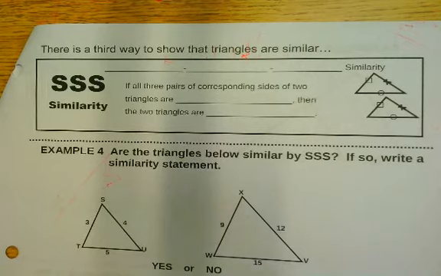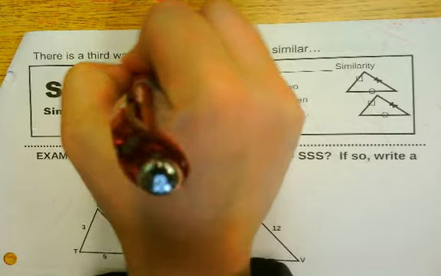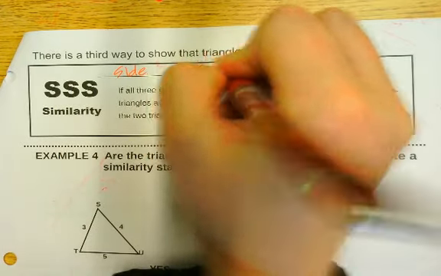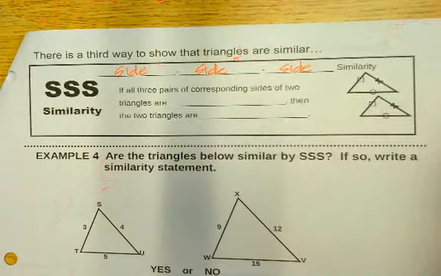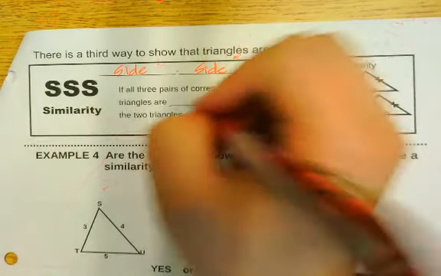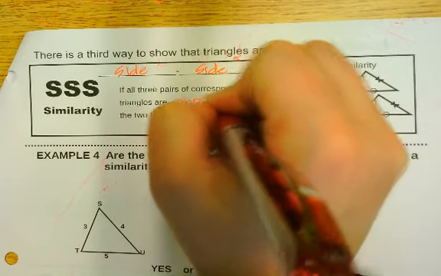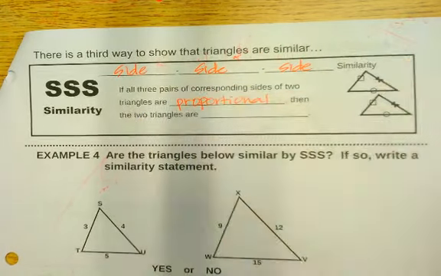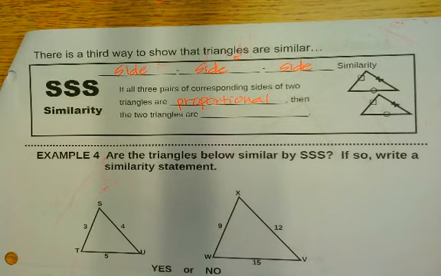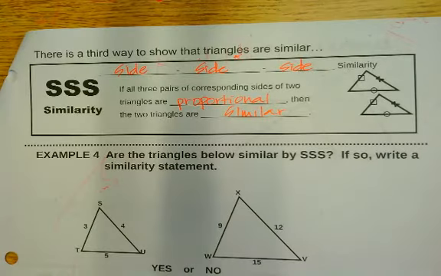SSS, what do you think that stands for? Side, side, side. Okay, this time, if all three pairs of corresponding sides of two triangles are proportional, then the two triangles are similar. So if all three sides are proportional, then they must be similar.